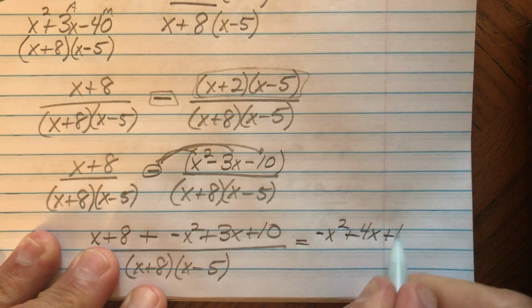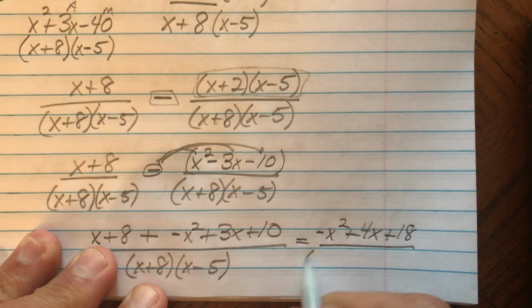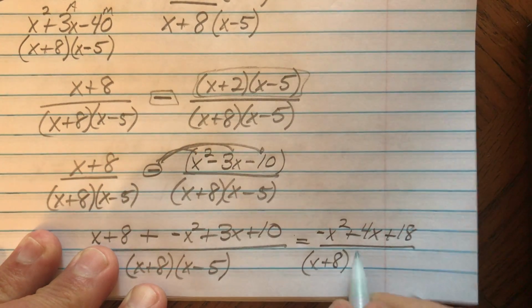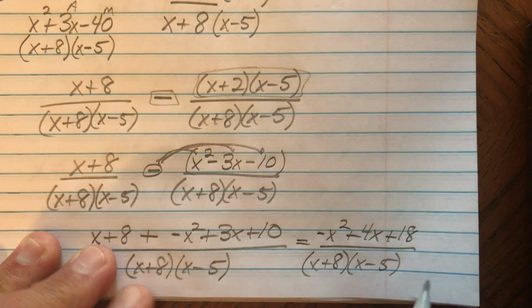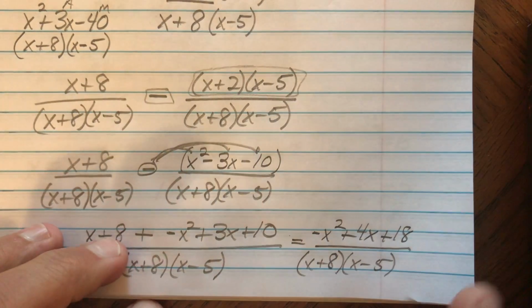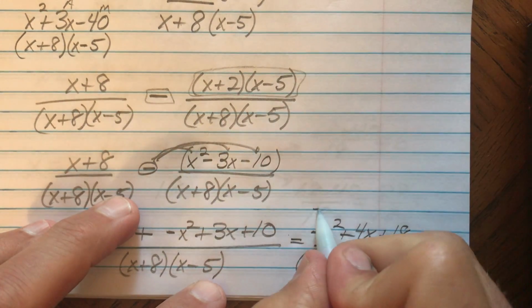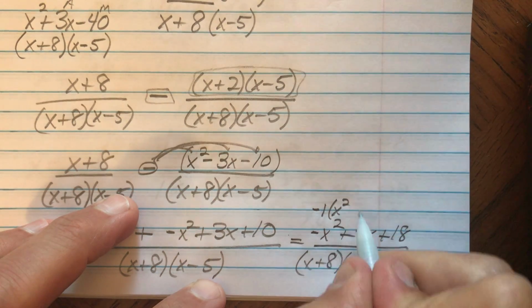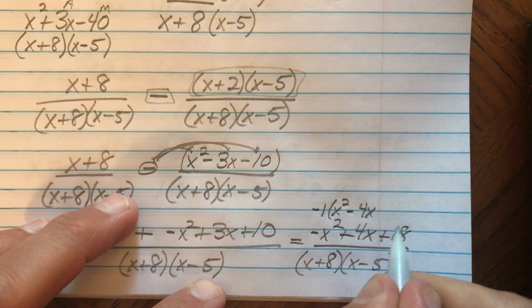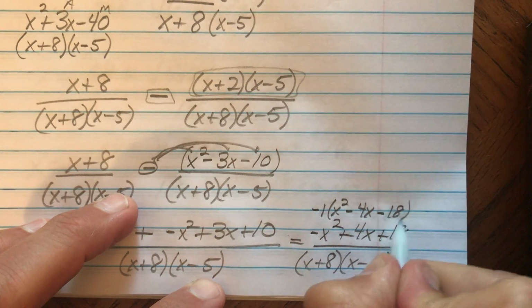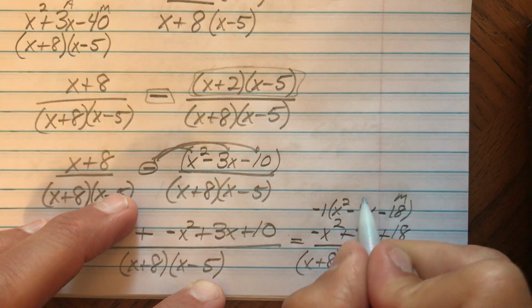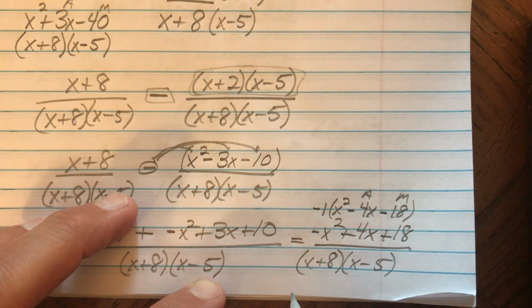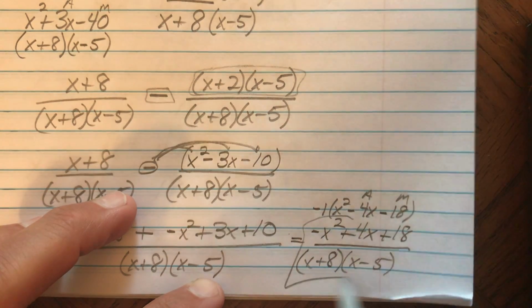So now we have negative x squared, let's combine x and 3x, plus 4x, 8 and 10 is 18, over x plus 8 and x minus 5. Before we finish up, we'll try to see if we could simplify this. Let's factor out a negative 1, and we ask ourselves, are there any numbers that multiply to negative 18 and add up to negative 4? There are not, so this is really the final answer.